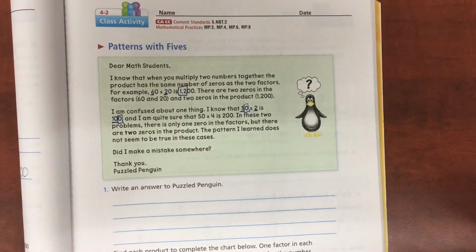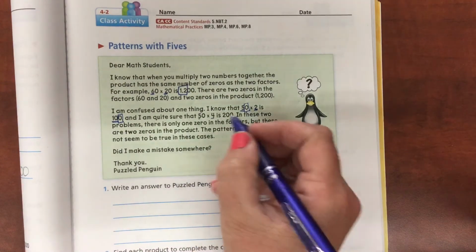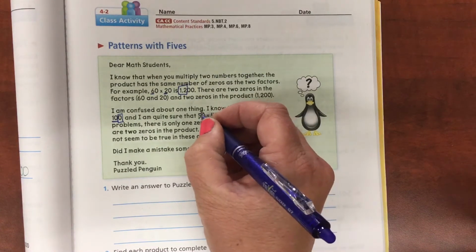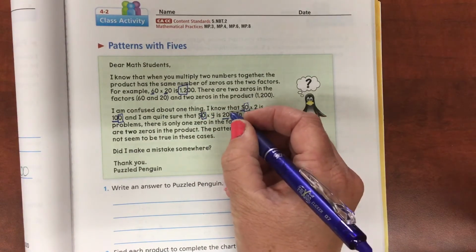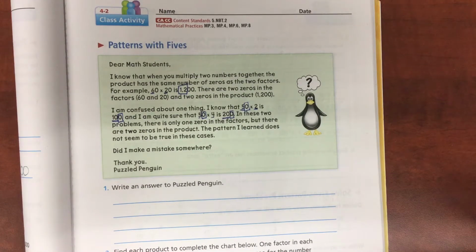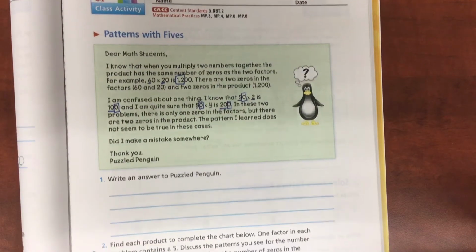50 times 4. What's 5 times 4? 20. He wrote down his 20. And then there's one more 0 right here, so I have to add one more 0 on my answer. So that's where I get to my 200. Okay? So you find that basic fact, write that first, and then add those extra zeros.